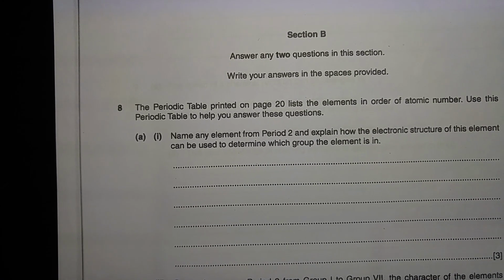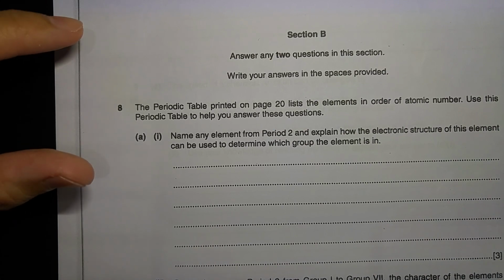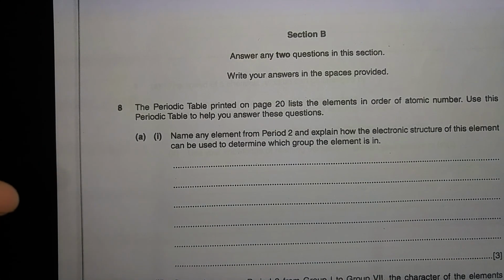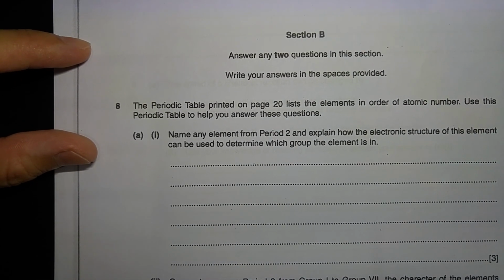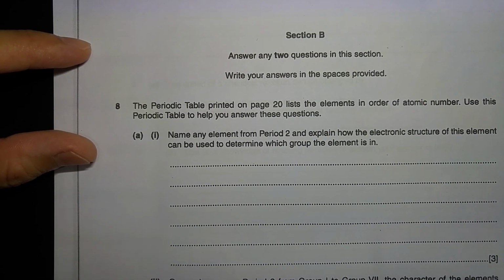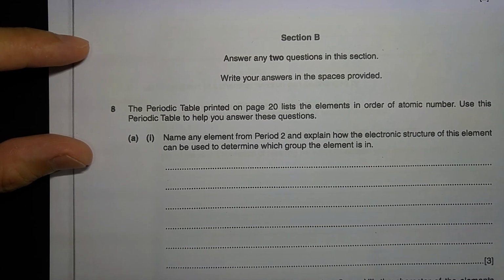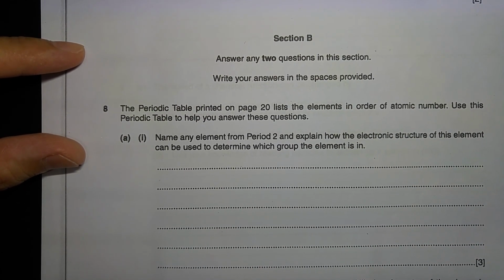Now, period 2, so very important reminder, period 1 only has two elements, hydrogen and helium. Before I go any further, go and get a copy of the periodic table and refer to it. Hurry up. Okay, so you have it ready. Period 1 consists of two elements, hydrogen and helium, and now is period 2.